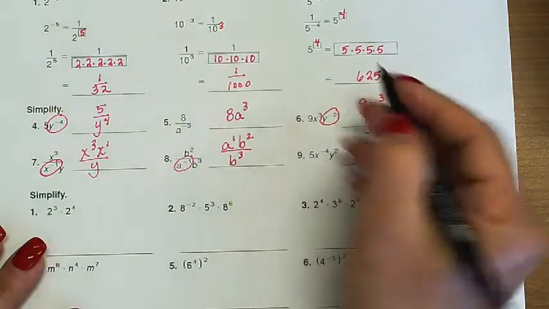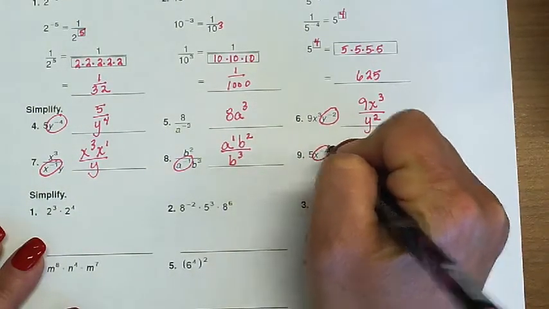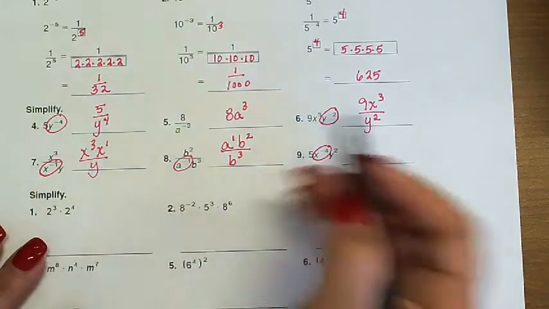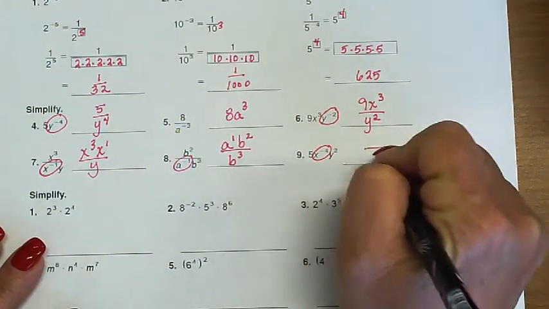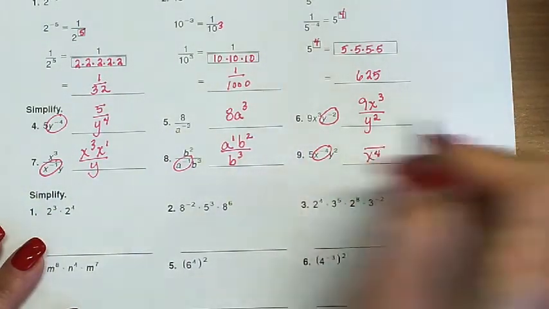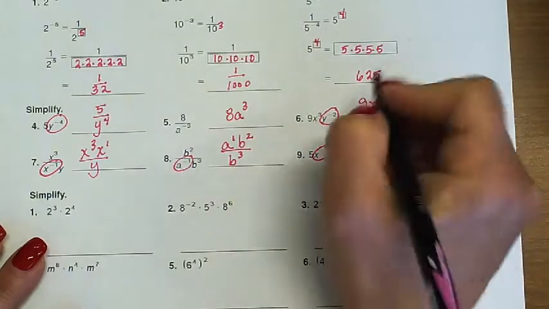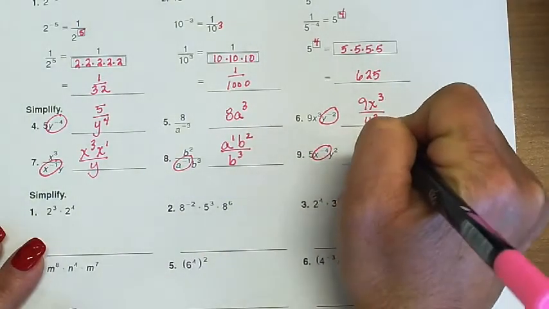And then the last one of these, number 9, x to the negative 4th. The only thing that is raised to the negative 4th power is the x. The 5 is not. And so the only thing that needs to be moved into my denominator is the x to the 4th. When I move it, that exponent becomes positive. And then in my numerator, I'm still going to have the 5 and the y squared.